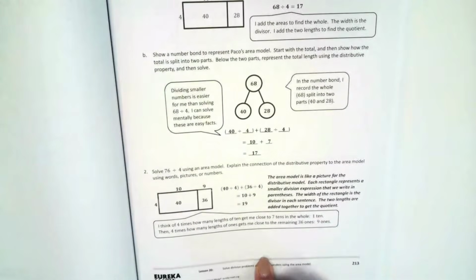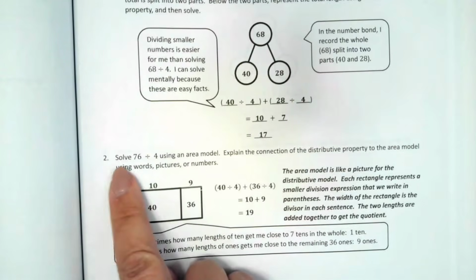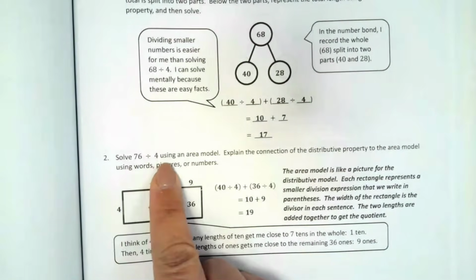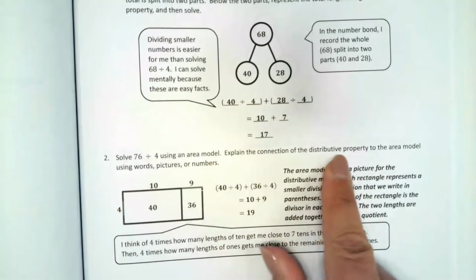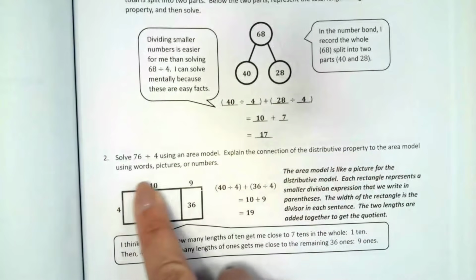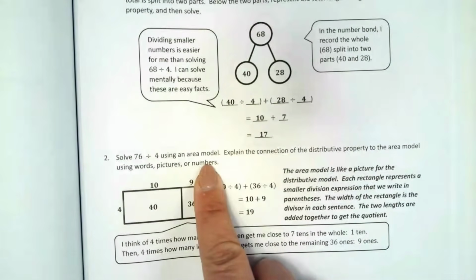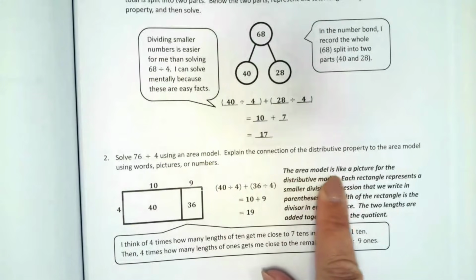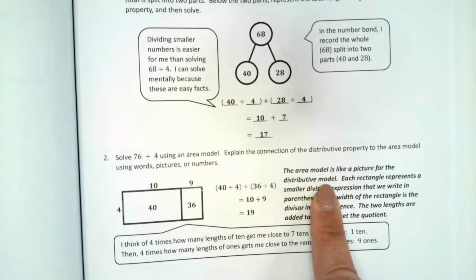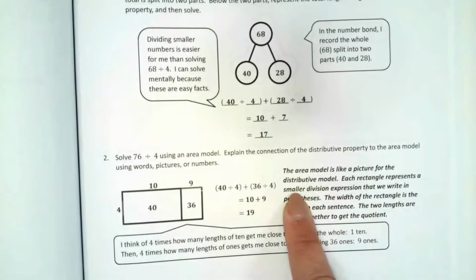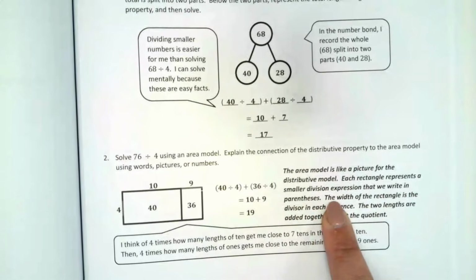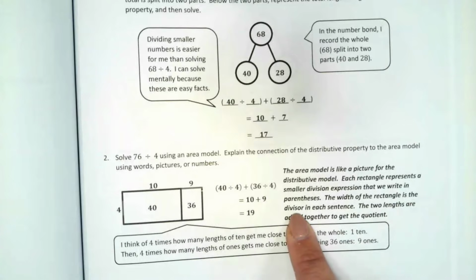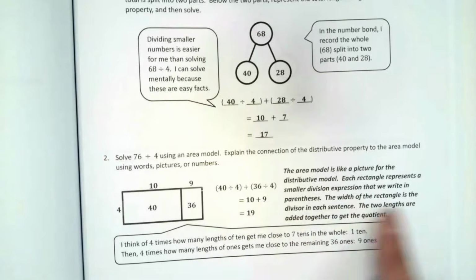Look down at number 2. Number 2 says solve 76 divided by 4 using an area model. Explain the connection of the distributive property to the area model using words, pictures, or numbers. It says the area model is like a picture for the distributive property. Each rectangle represents a smaller division expression that we write in parentheses. The width of the rectangle is the divisor in each sentence. The two lengths are added together to get the quotient.